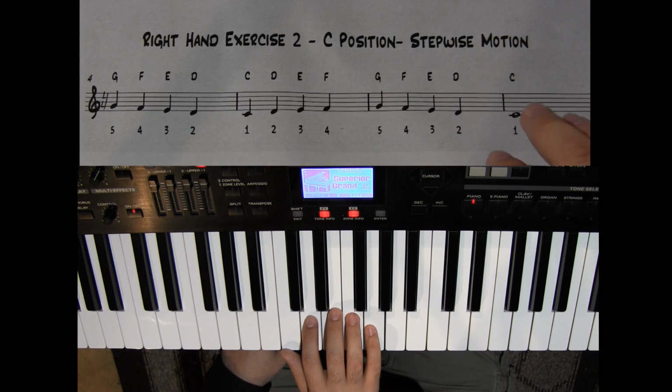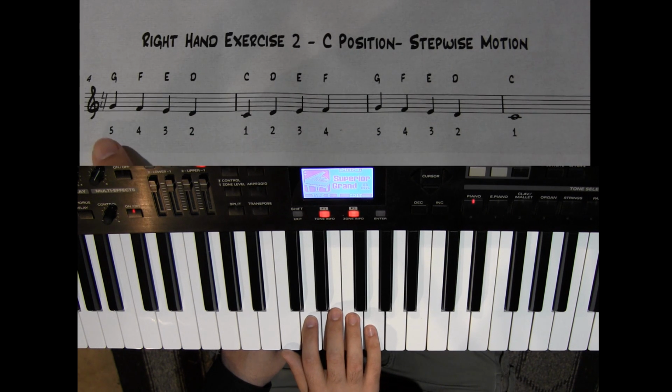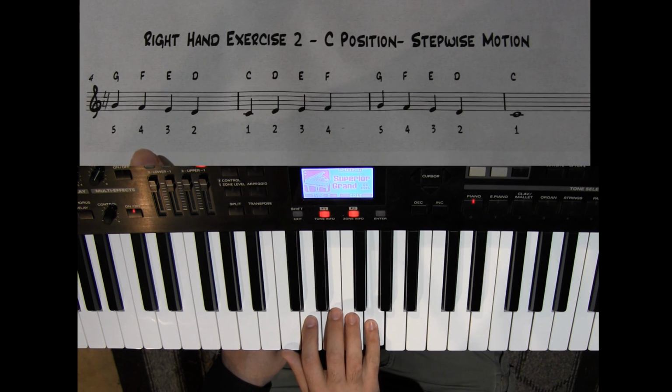So we have, make sure we're in order here, 5 on G, 4 on F, 3 on E, 2 on D, 1 on C, 2 on D, 3 on E, sorry, 4 on F, 5 G, 4 F, 3 E, 2 D, and C 1.